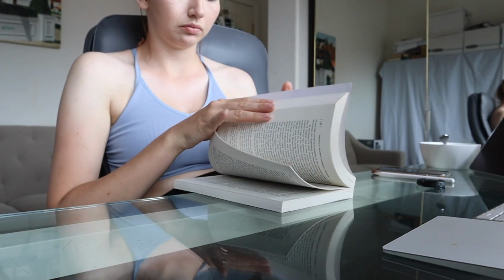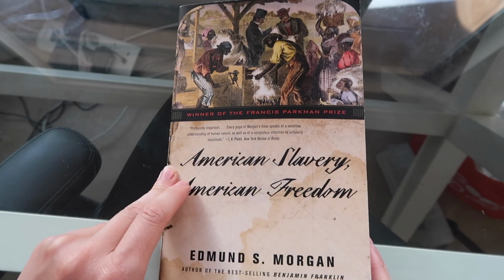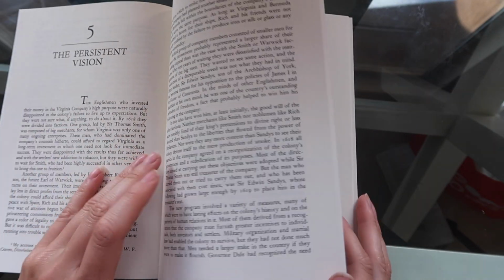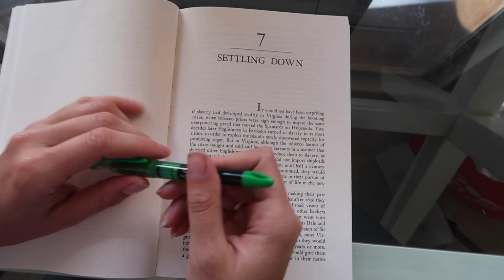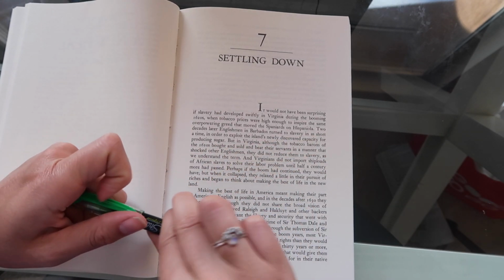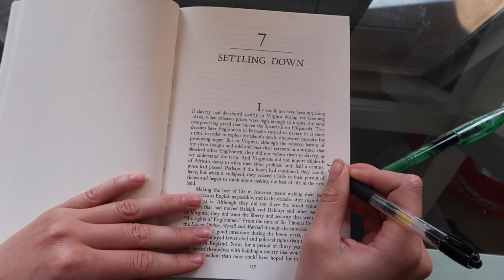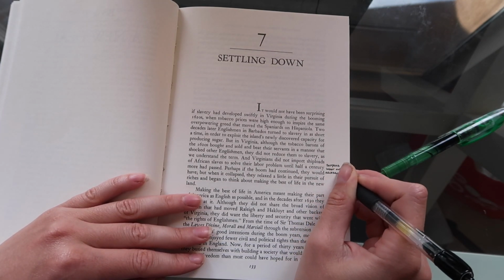All right, so we're going to go ahead and get started, and today I'm going to be looking at Edmund Morgan's American Slavery, American Freedom. This is one of the central monographs to my research, so I'm going to go ahead and begin by pulling out my highlighter and pen and begin making notes in the margins.